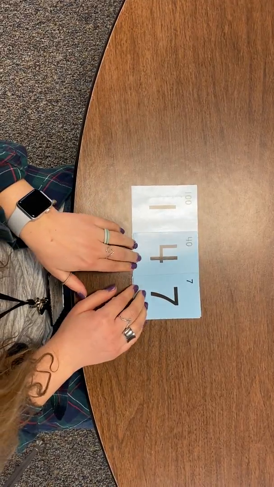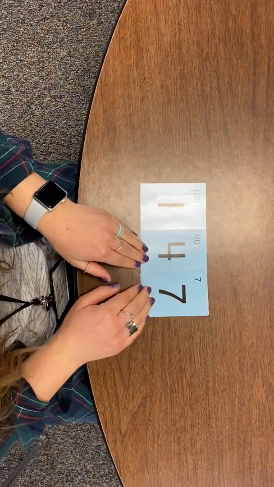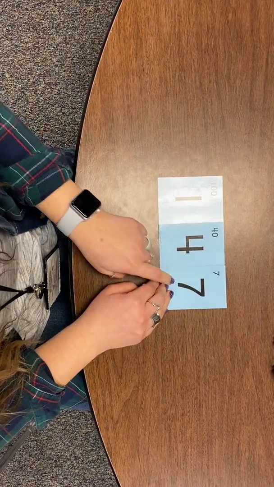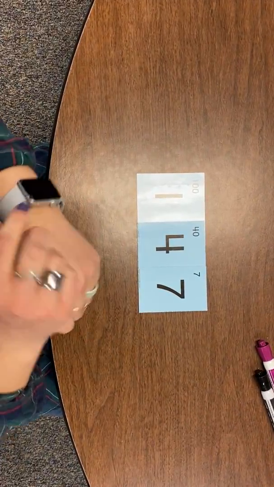All right, class, today we're going to talk about expanded form. So right here I have the number 147. Expanded form is when we make that number grow. So we're going to take all the parts of the number and expand them.